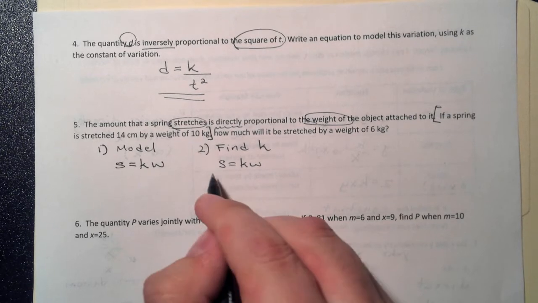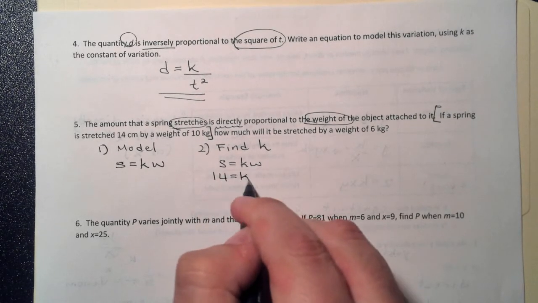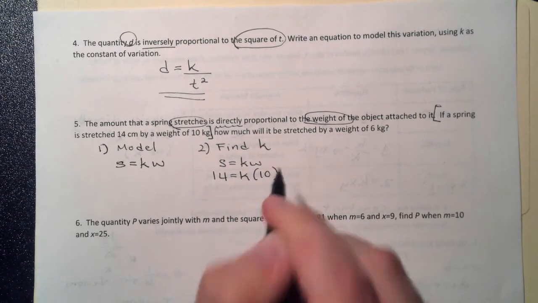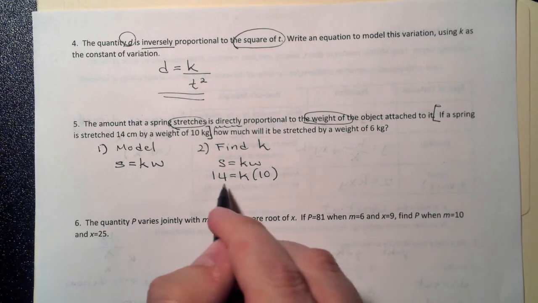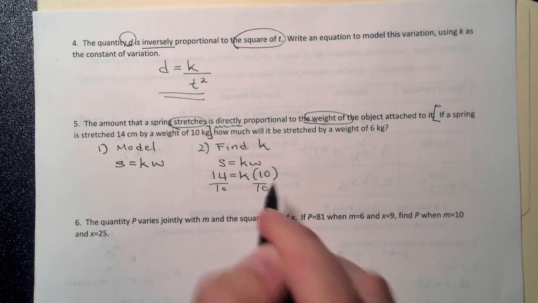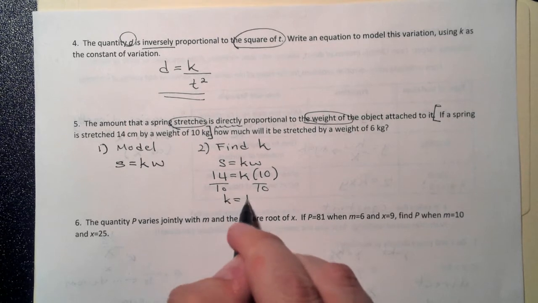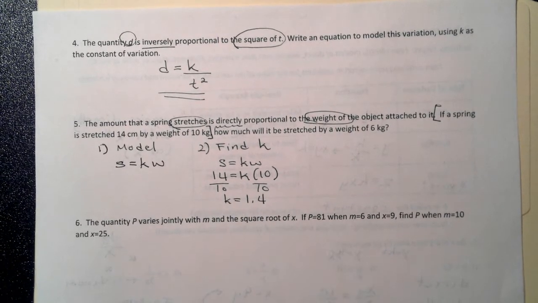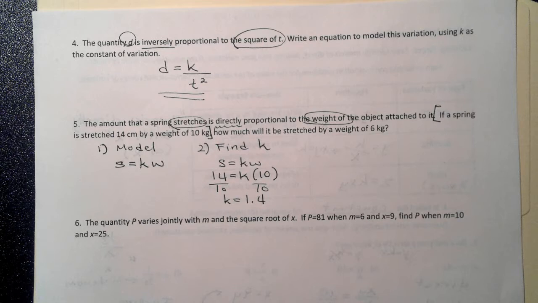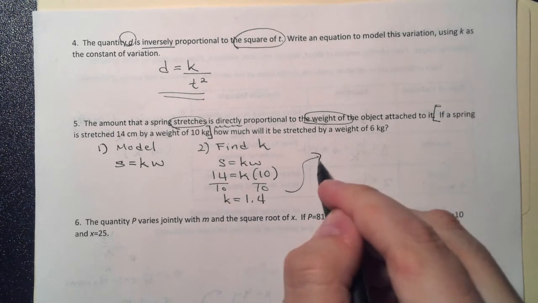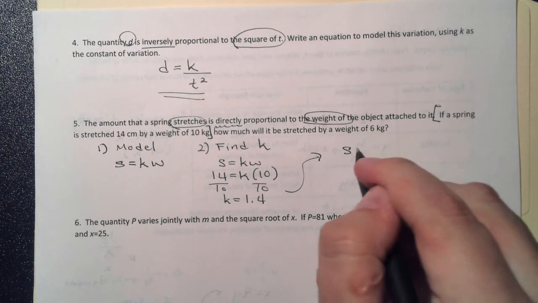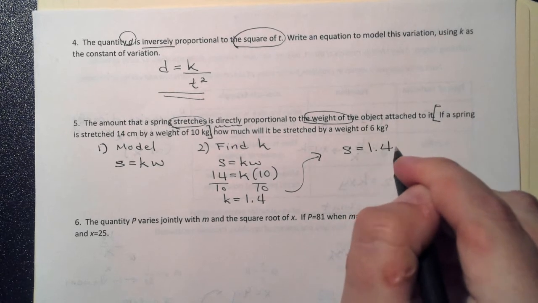There will be a 14 centimeter stretch for a 10 kilogram weight. I can solve then and find that K is 1.4. So what do I know now? I now know my equation is S equals 1.4W.